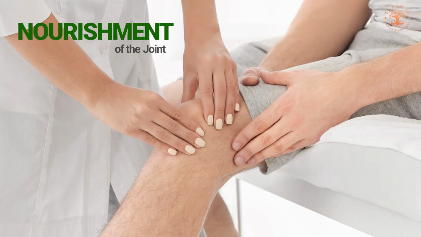When we talk about the treatment, the major change in both of these cases is the chronology again. In degenerative cases, first we have to focus more on the nourishment of the joint and then the inflammatory part. Whereas in inflammatory conditions, the major focus has to be on taking care of the inflammation.